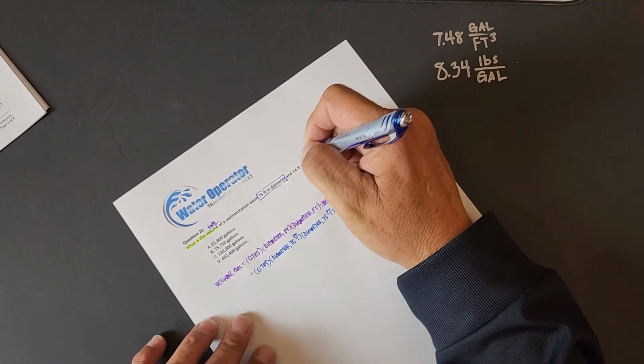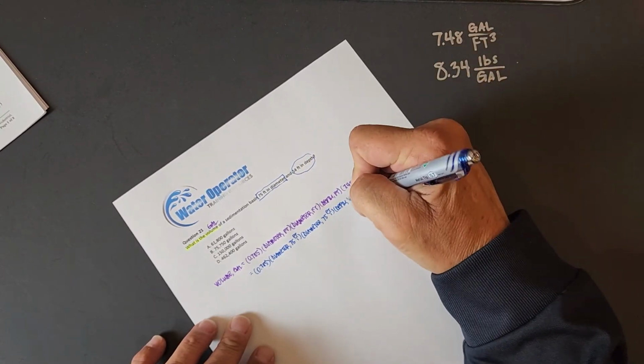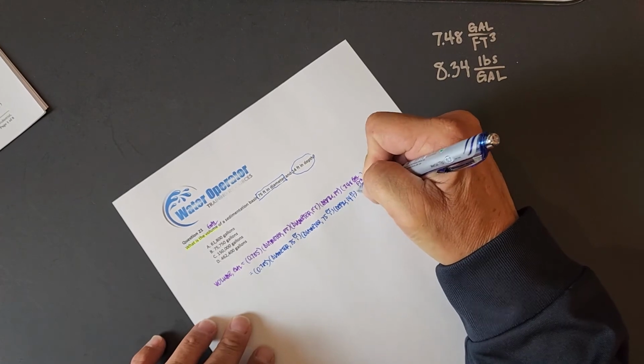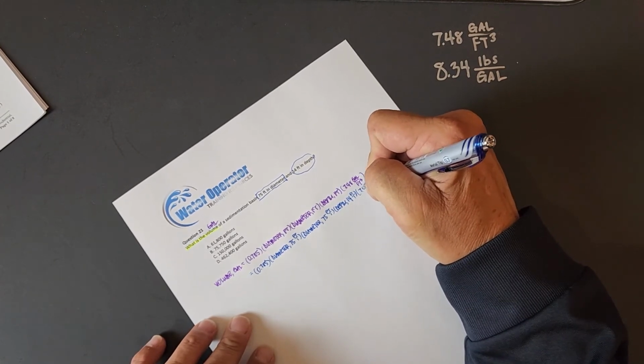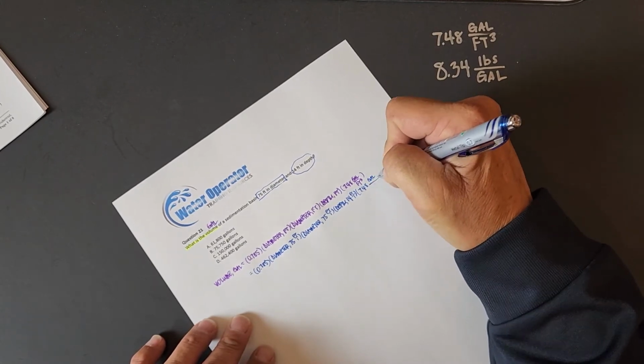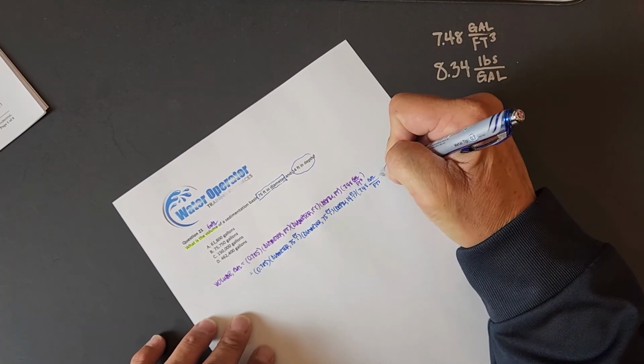The depth, 14 feet. Gallons per cubic foot.